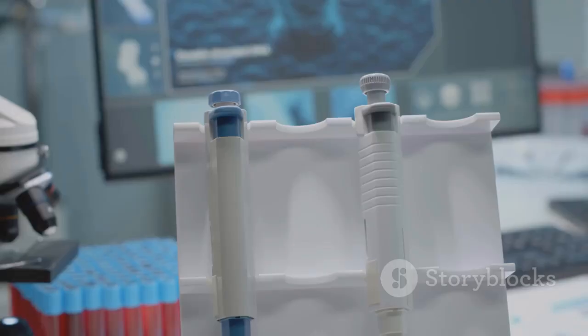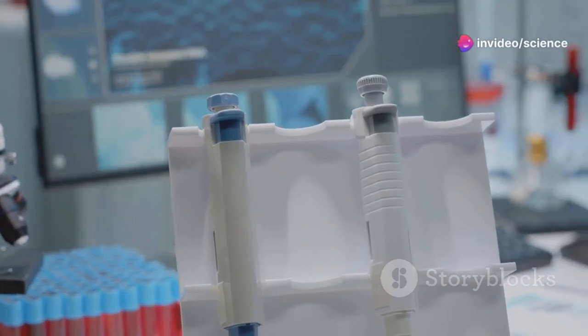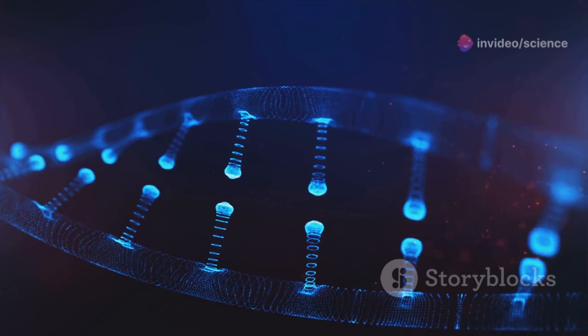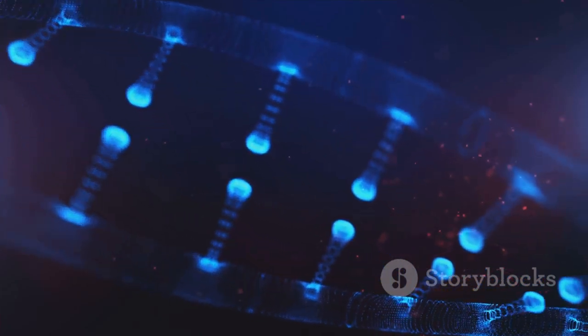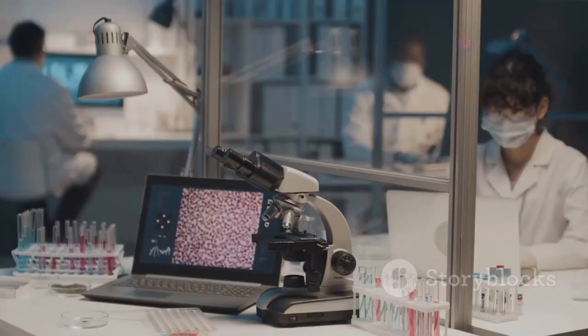Think of it as attaching a small charged post-it note to the protein, altering its properties. The addition and removal of phosphate groups are tightly controlled by enzymes called kinases and phosphatases, respectively. Kinases add phosphate groups, effectively turning on the protein, while phosphatases remove them, turning off the protein.